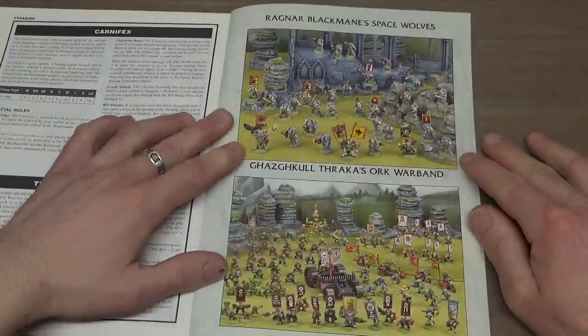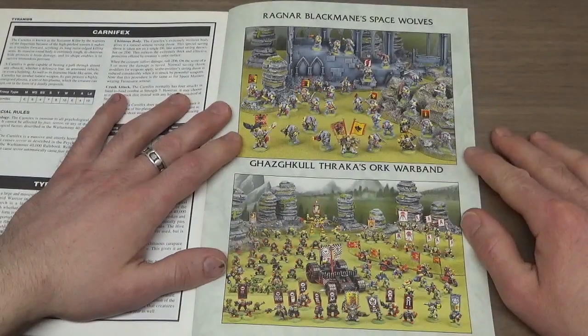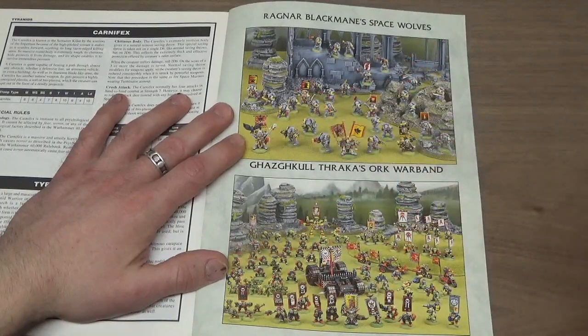Let's take a last look at these armies, because I always love looking at the old models. How everything was so brightly colored. Like, look at the Space Wolves.